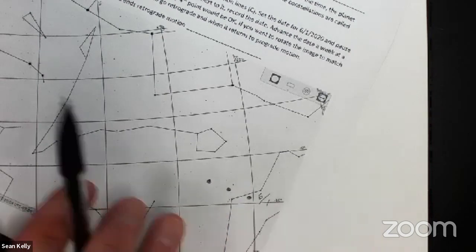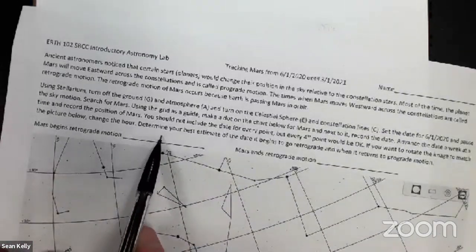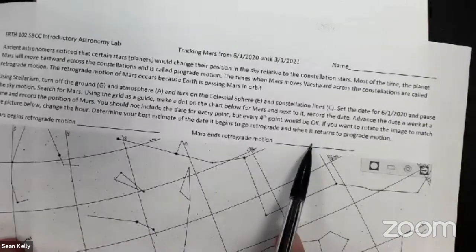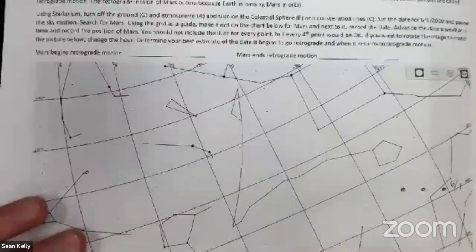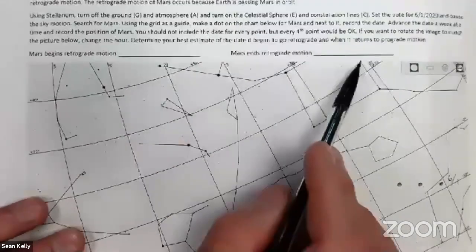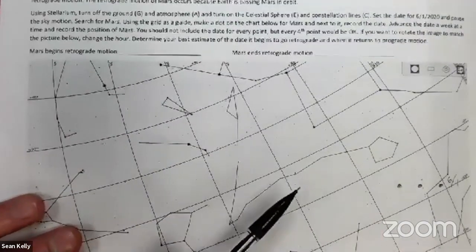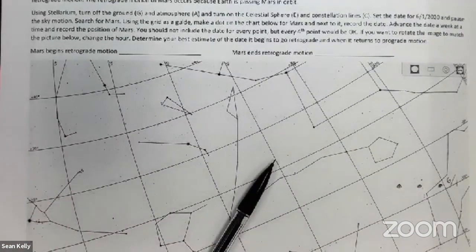And so you're going to be able to see Mars be prograde, and then at some point it's going to go retrograde. Make sure that you include very carefully the date that it begins to go retrograde, and then when it ends the retrograde motion. So in addition to our beautiful picture when we're done, we're also going to have some data on the date that it begins retrograde and ends retrograde. Okay, and that is it.